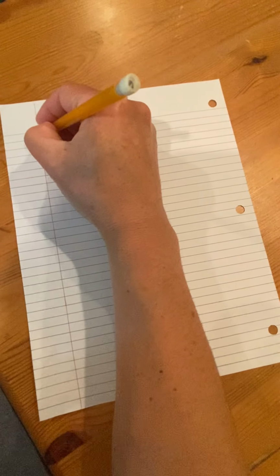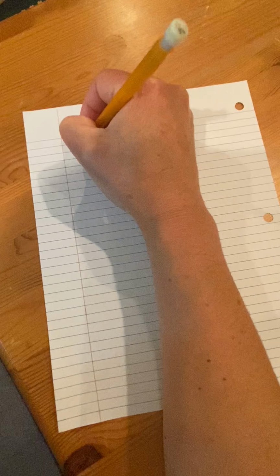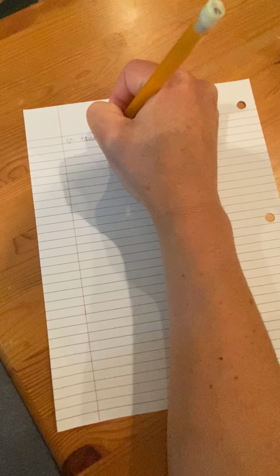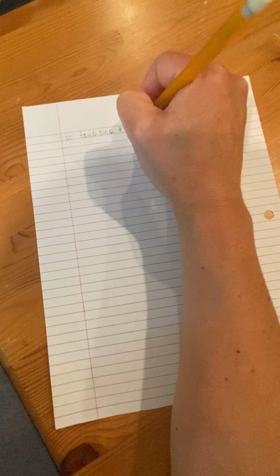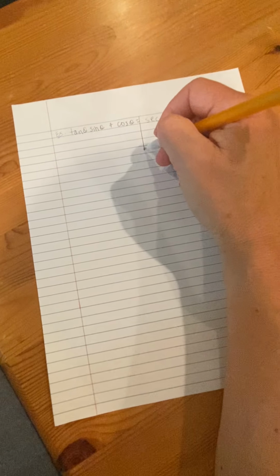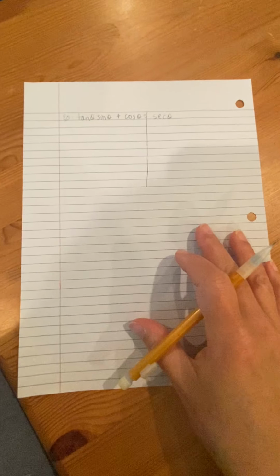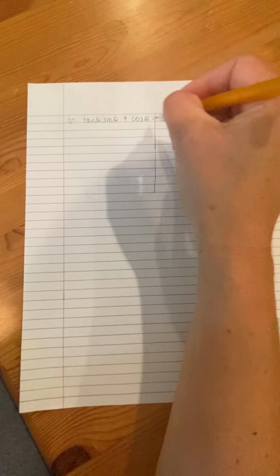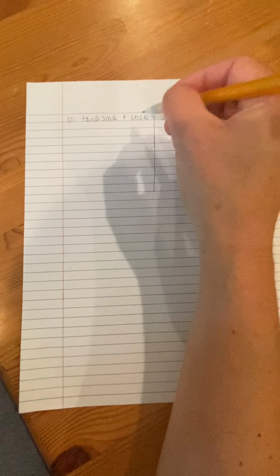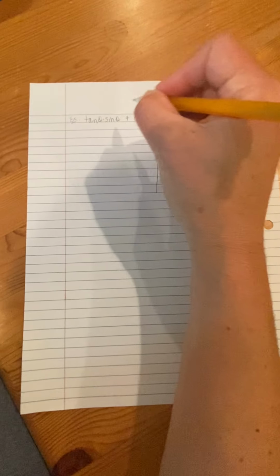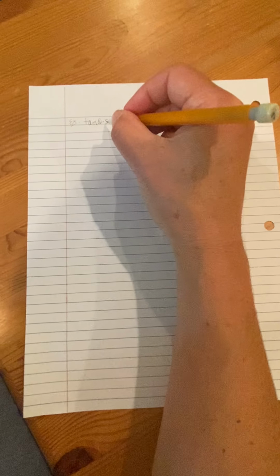All right, so let's try a couple more. The next one that we're going to take a look at is tan theta sine theta plus cosine theta is equal to secant theta. Okay, so in this case, I think the left-hand side is a bit more complicated, just a bit more going on. So we've got a multiplication of tan theta sine theta going on here. So let's work with that.